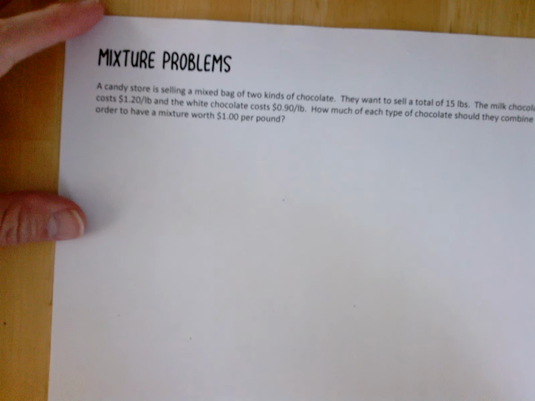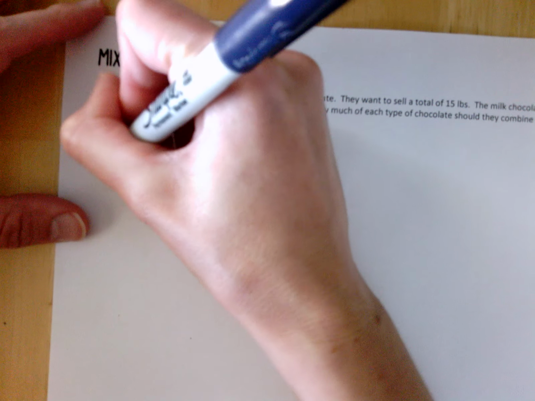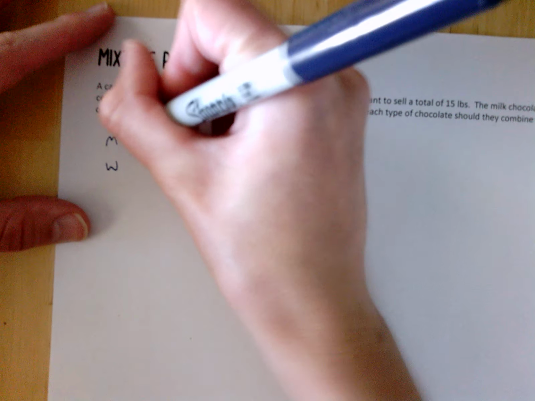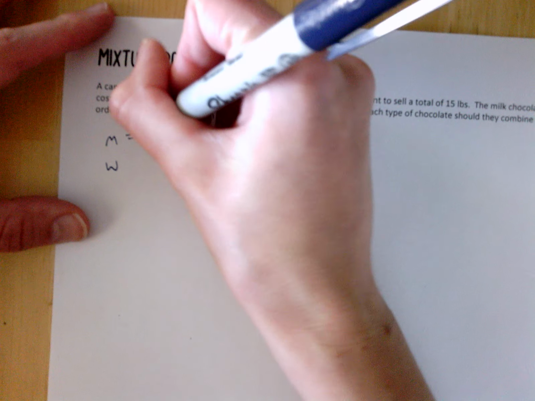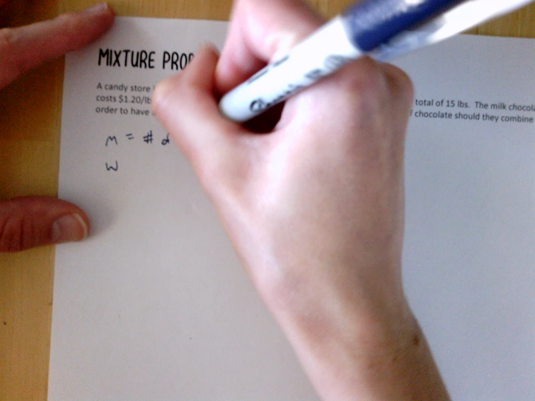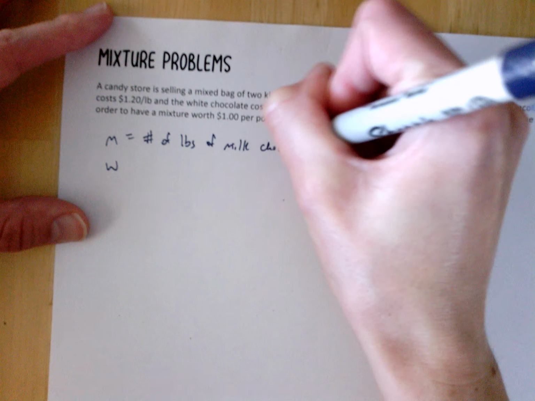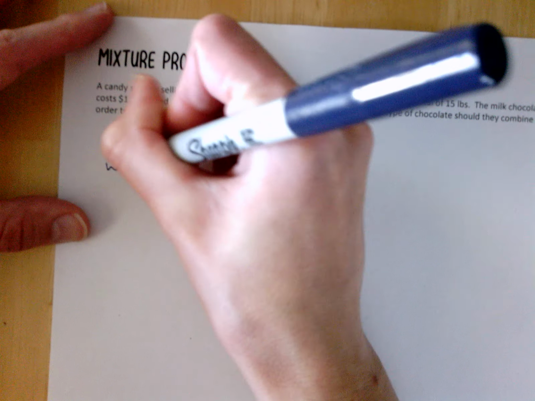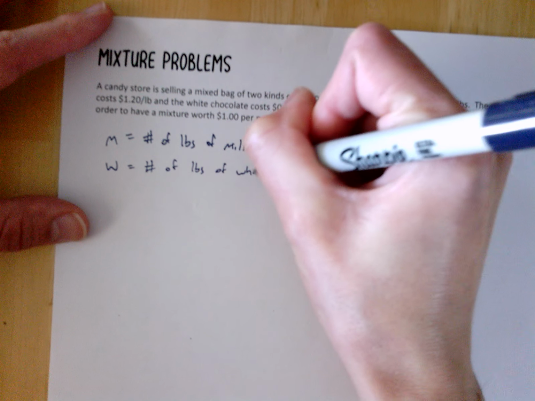First of all, we need to define our variables. There's milk chocolate and white chocolate, so I'm going to use M and W. They're asking us how much of each type. So M is going to be the number of pounds of milk chocolate, and W is going to be the number of pounds of white chocolate.